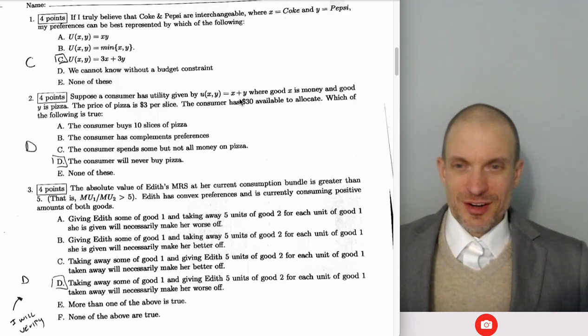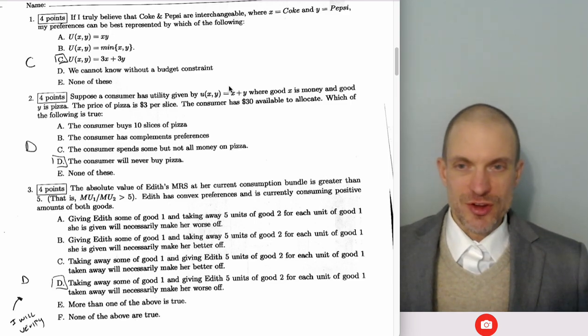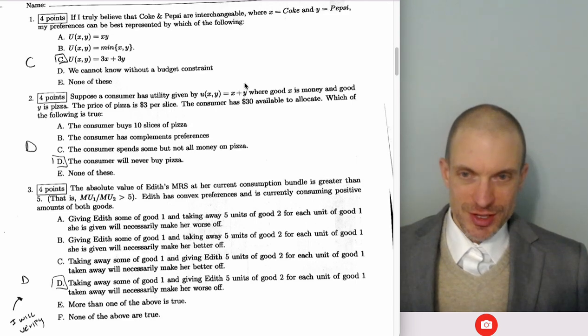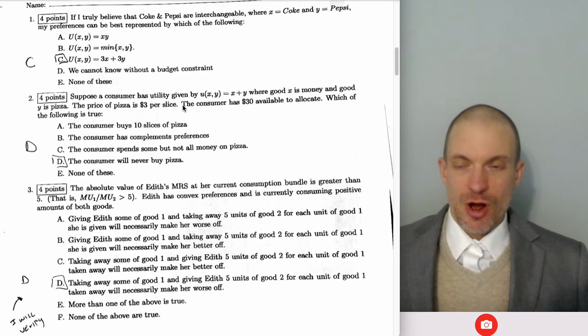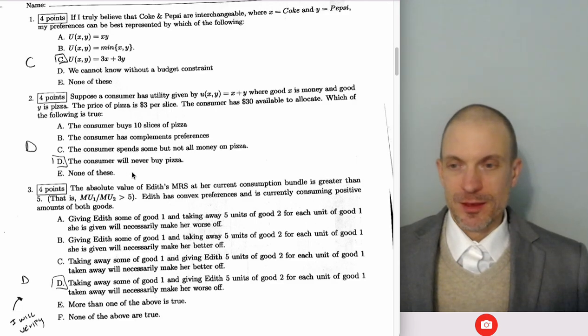For this one right here, we can get the MRS, that's the marginal utility of X divided by marginal utility of Y. The coefficients here are just 1 and 1, so the marginal utility of X is 1, marginal utility of Y is 1. So the MRS is 1, so indifference curves have a slope of 1, but the price ratio is 1 divided by 3, 1/3. So the budget constraint is flatter than the indifference curves, which gives us our all X solution. All X has the interpretation that the consumer is going to just keep their money. They're never going to buy pizza.